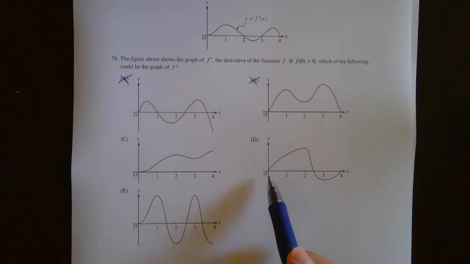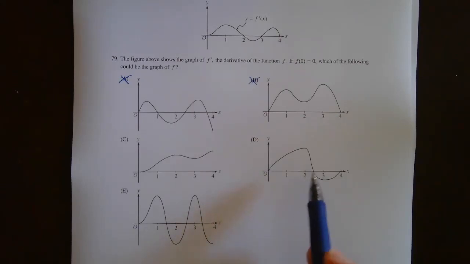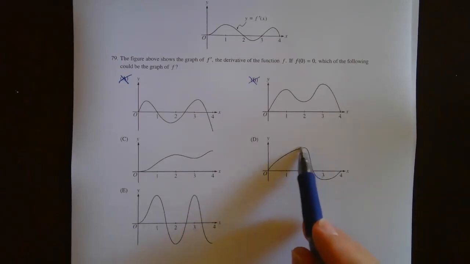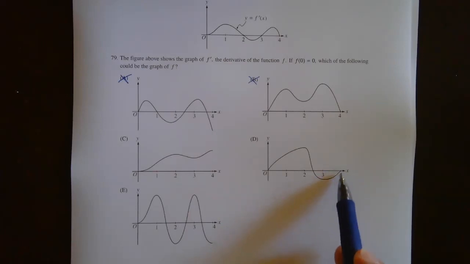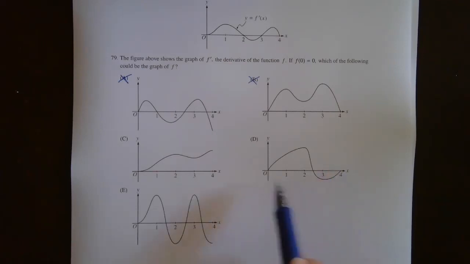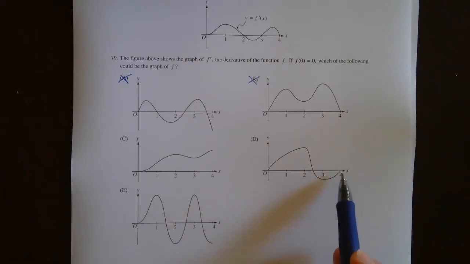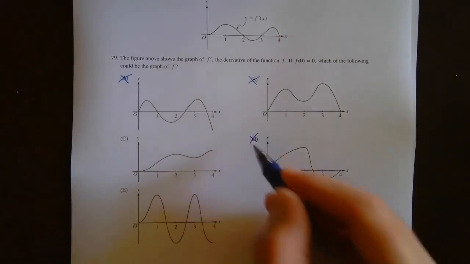So this one, there's a problem because there's not a horizontal tangent here. It's just going through it, right? There's not a horizontal tangent here. And then there would also have to be one at 2, and that kind of looks like there would be. At 3, yeah. But there would be a horizontal tangent also at 4, right? And there isn't. So the problem with this one is there isn't a horizontal tangent at 0 and 4, and there should be. So it's not that one.